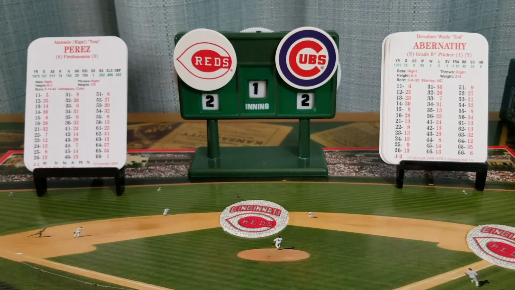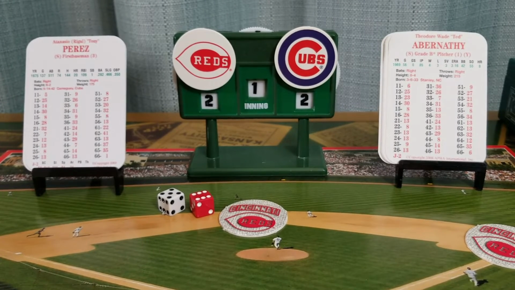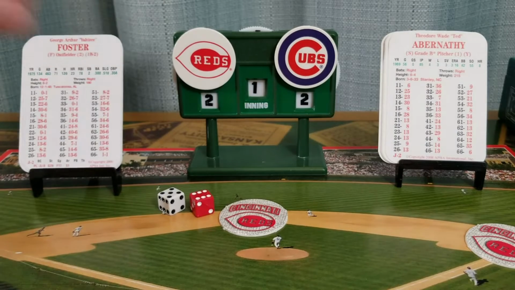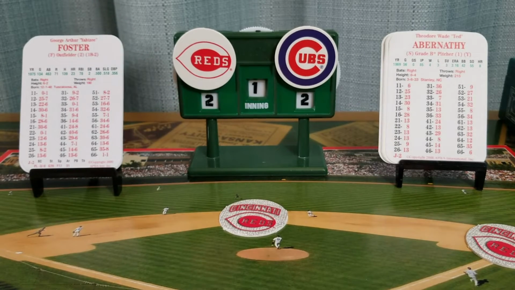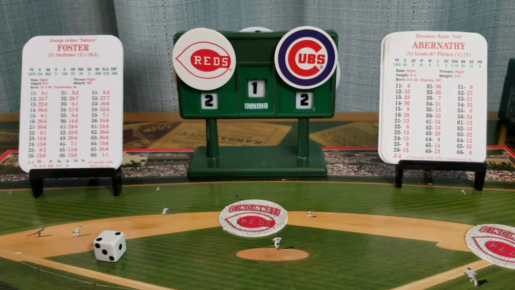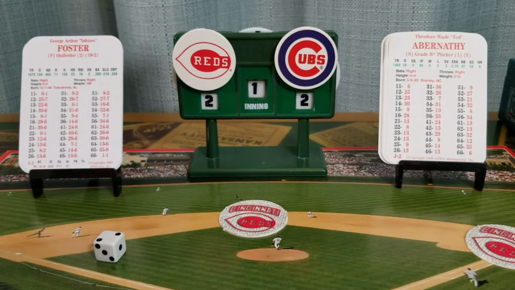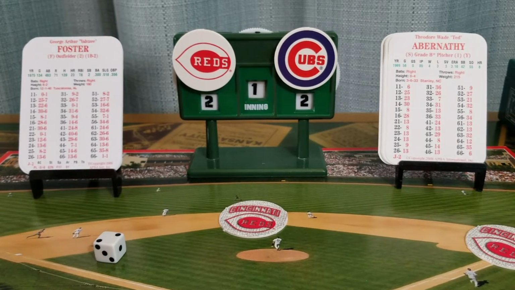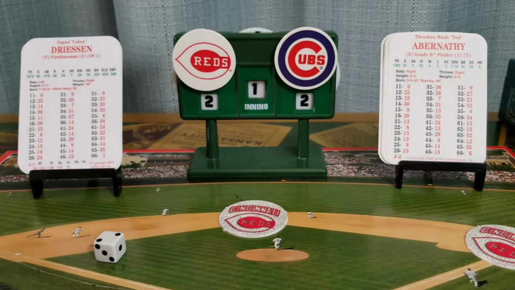Tony Perez. 55 is a pop out to the catcher. One away. George Foster. That is a double play ground out to the shortstop, so that's the end of that threat. We go to the bottom of the 11th, 2-2.